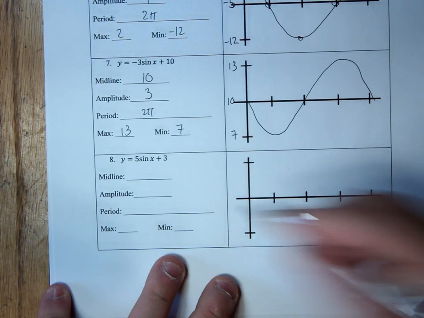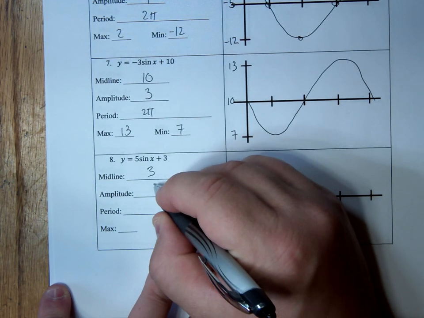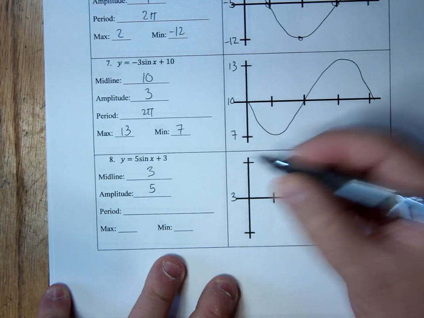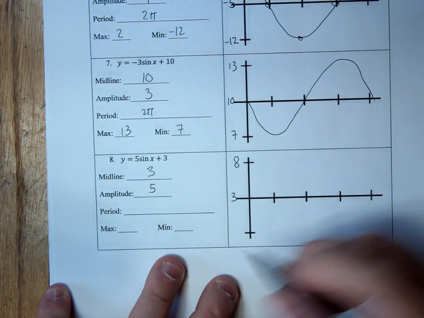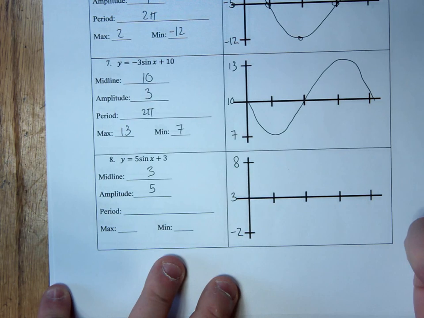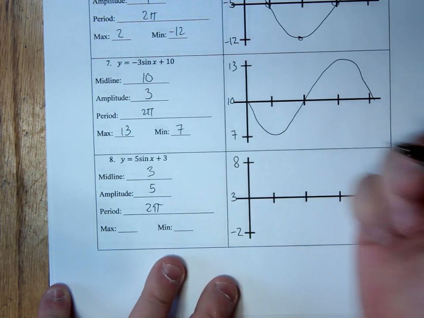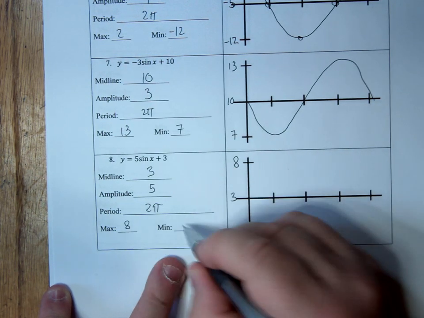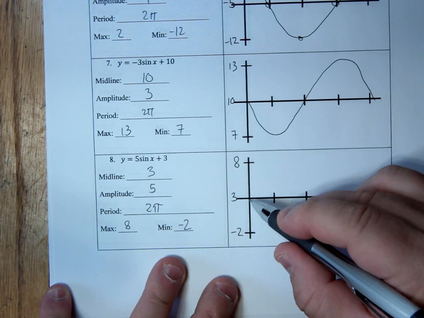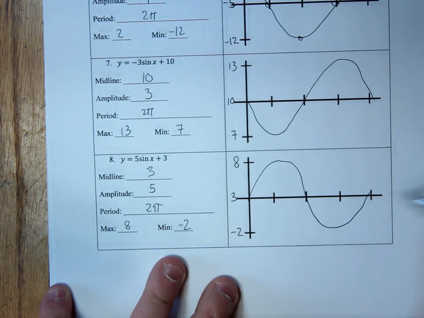Number 8, midline's at 3. Amplitude is 5. Up 5 would give you 8. Down 5 would put you at negative 2. 2 pi, 8, negative 2, sine. All right.